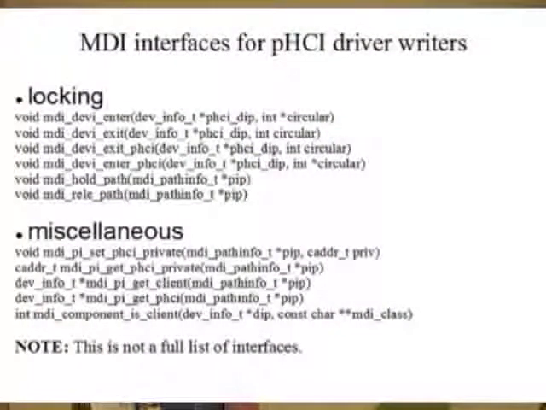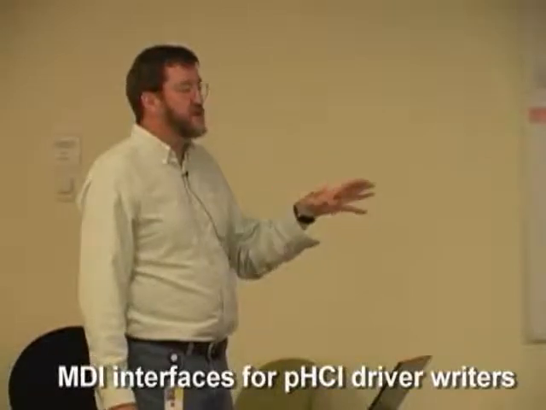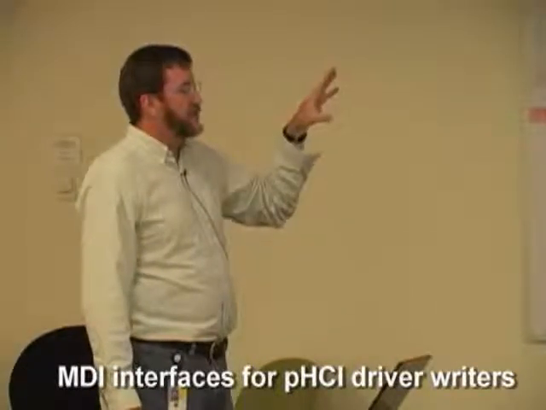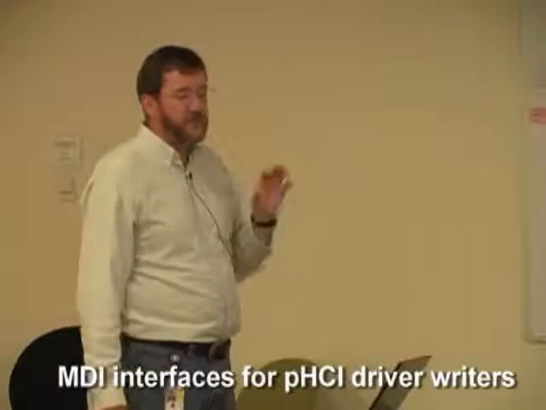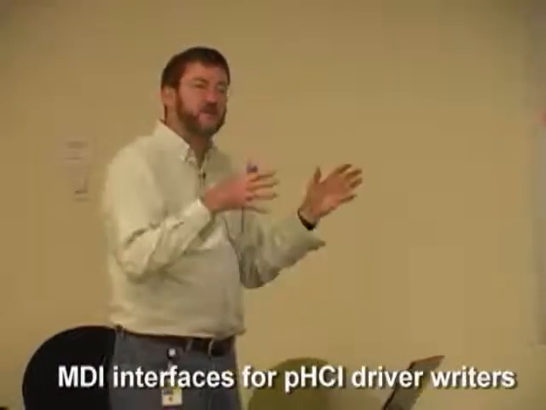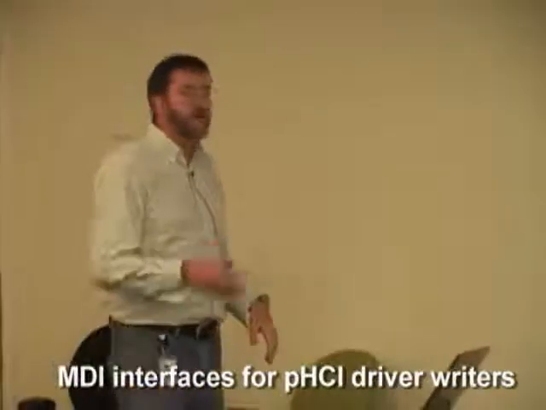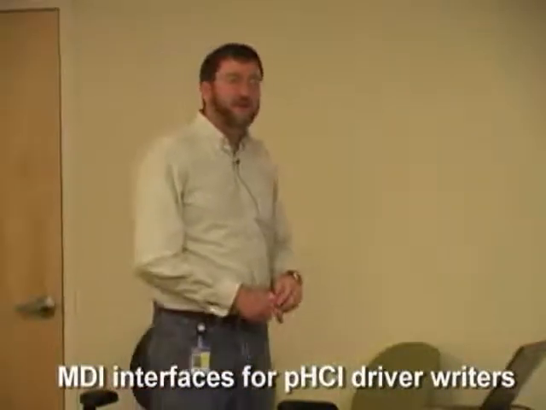I'm going to skip locking. Miscellaneous things. A lot of these actually have private fields within that allow either a VHCI or a PHCI to store its own private data within the path info node or within the client. That's sort of like an optimization so that it has an extension mechanism for other parts of the architecture that can build on the existing data structures, kind of like the driver private stuff that you get within a normal device driver.